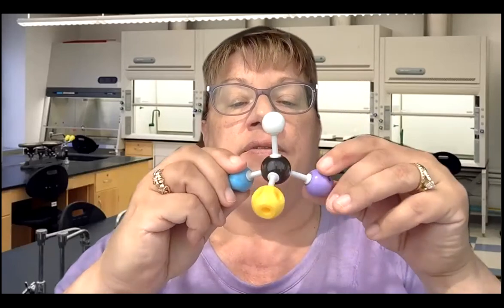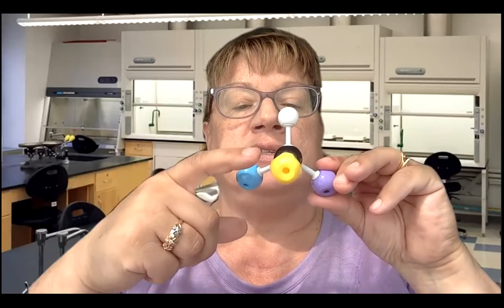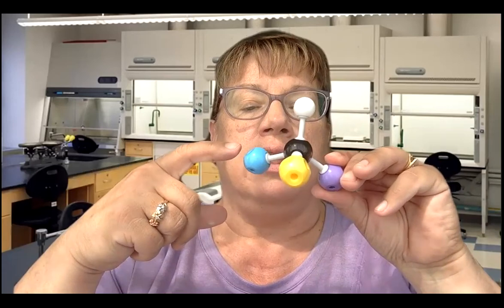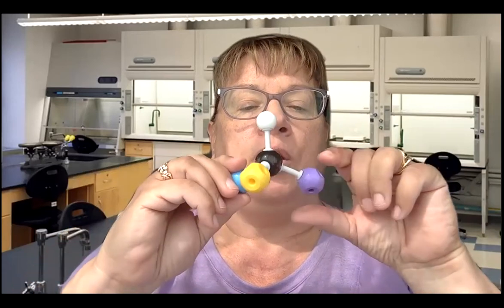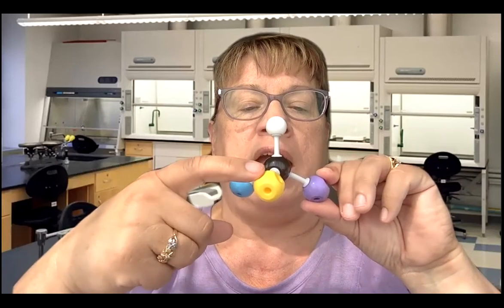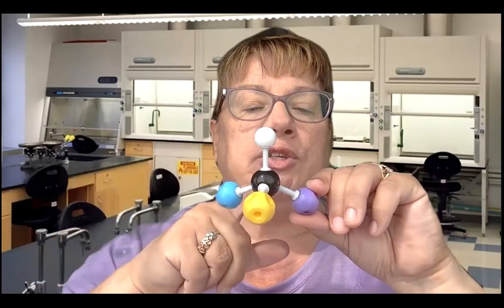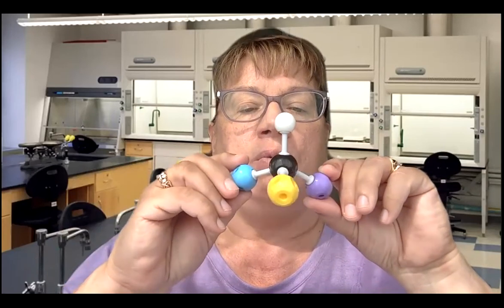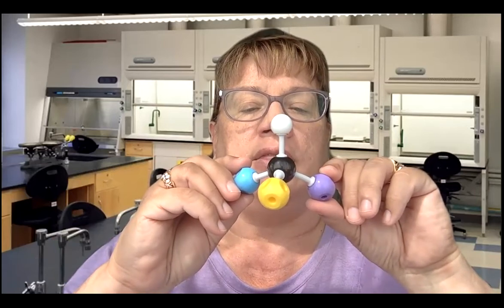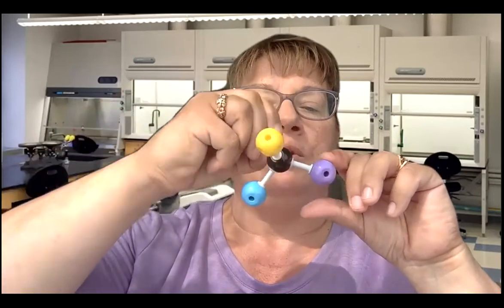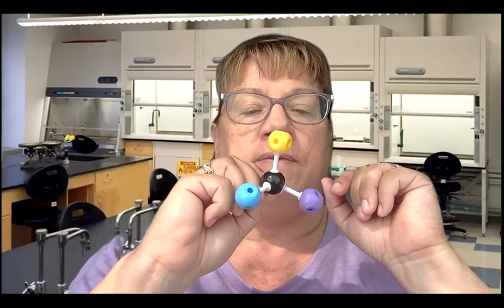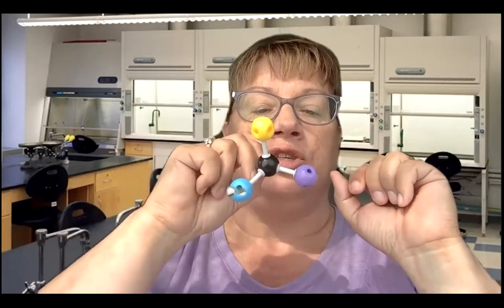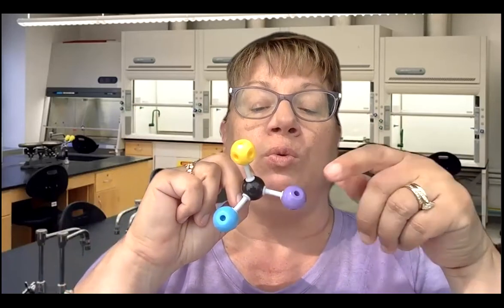So let's say I have this group, and let's say yellow is higher priority than the blue, and the purple is number 3. So high priority number 1, priority number 2, priority number 3, and this one is a hydrogen, so this is lowest priority. Well, this isn't an orientation to look at that. But what I have to do is flip it. If I flip it so that this hydrogen is pointing away from you, it's pointing away from you, not me.